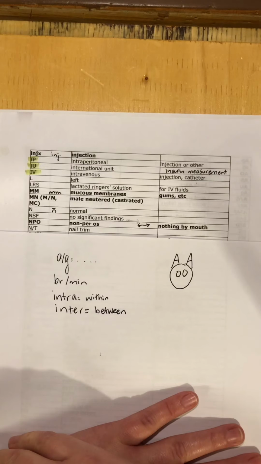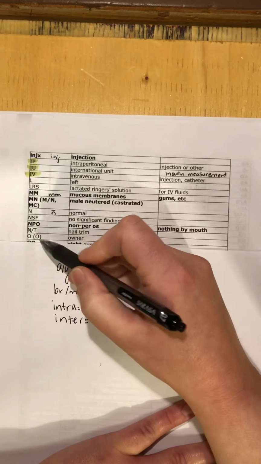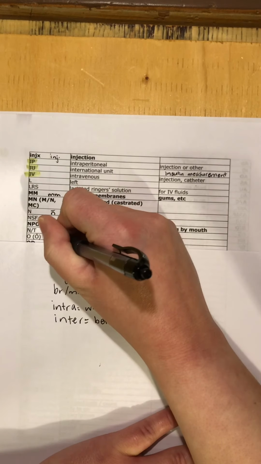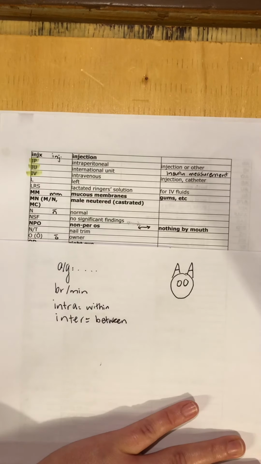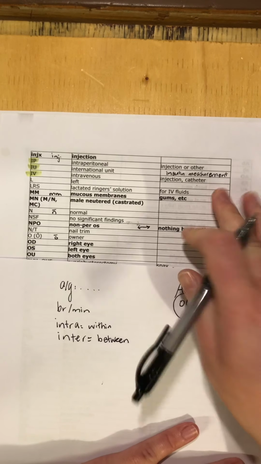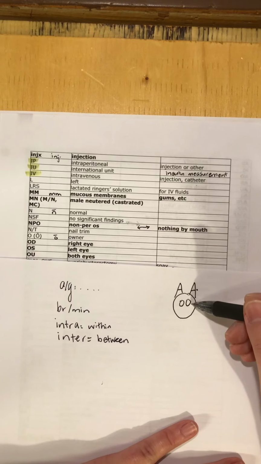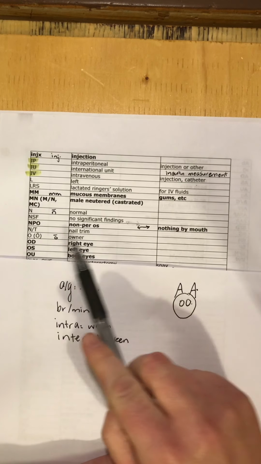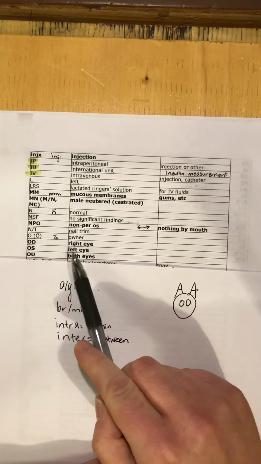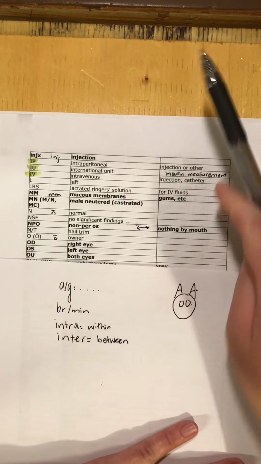NT just stands for nail trim. O, so this is an O with a line over it, just the way I have the N with the line over it. That just means owner, so referring to the owner of the animal. And then here are our eyes, right? So if you think of the cat, A is the ears, O is the eyes. So OD is right eye, OS is left eye, OU is both eyes.